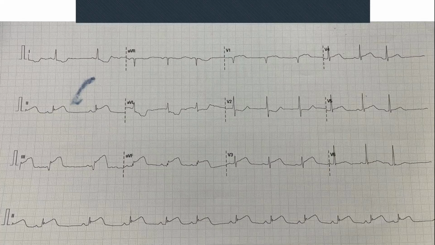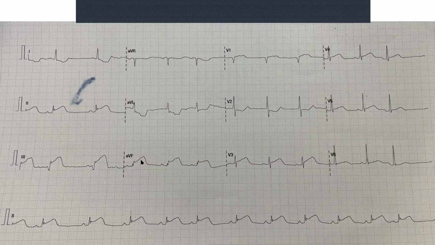Right. And then what do you notice with these 2, 3, and aVF specifically? What segment is that? Very good. And is it an elevation or a decrease? Elevation, quite a significant elevation as well. Right. Now, so we can more or less already start thinking that this may be an inferior infarct.